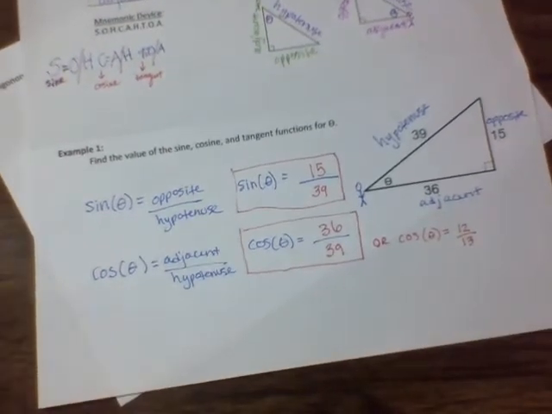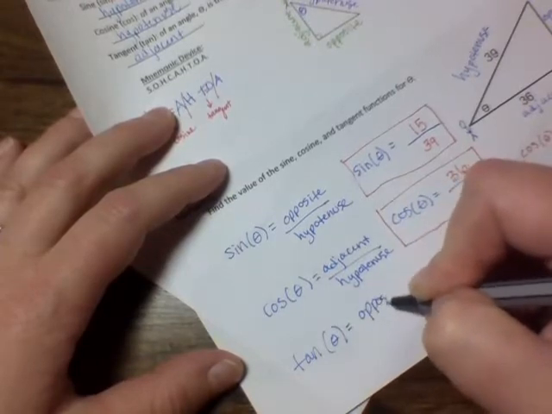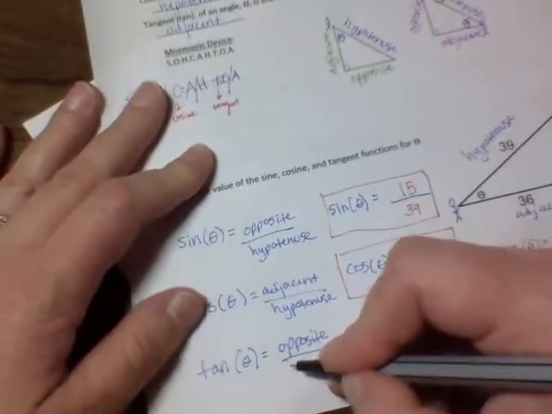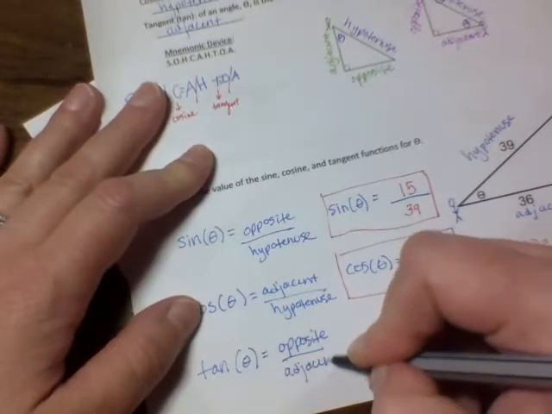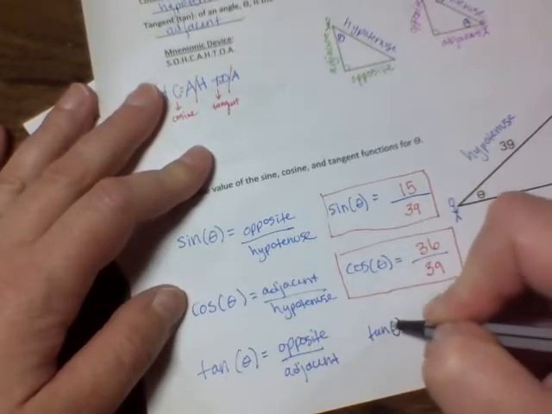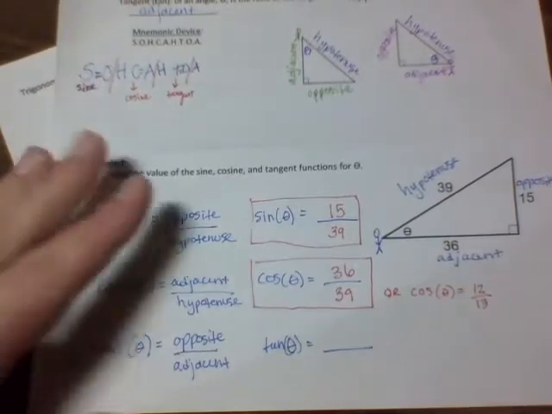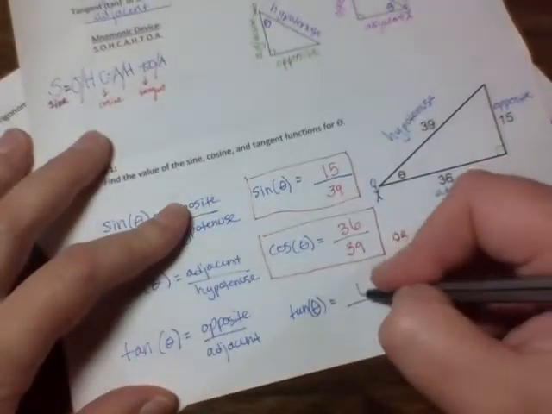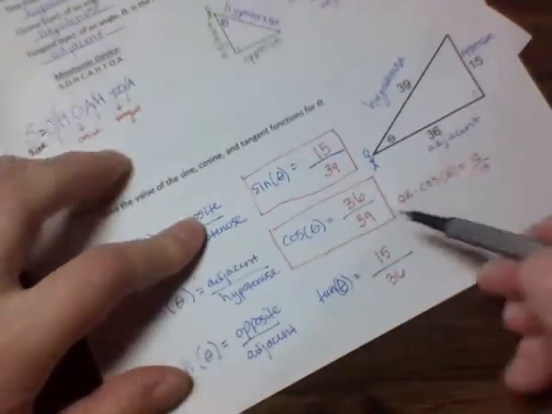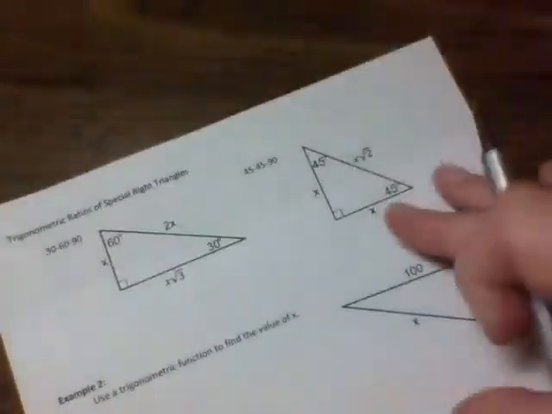And then the last one is tangent. And again, tangent is represented by TAN for a little abbreviation. And that's going to equal your opposite side over your adjacent side. So no hypotenuse in tangent. So tangent of theta is going to equal the fraction of the opposite side, which is 15, over the adjacent side, which is 36. And again, if you feel like reducing, you can, but we're just going to keep the sides that we have. All right, so that's example 1.